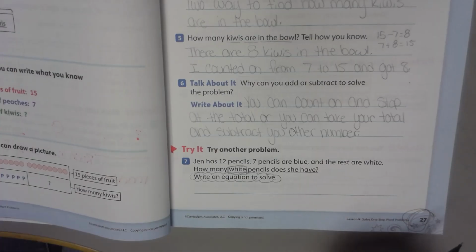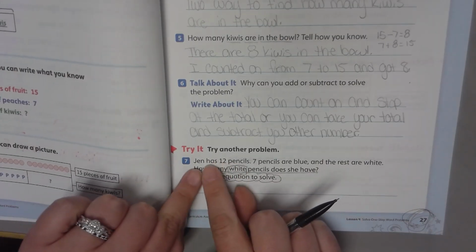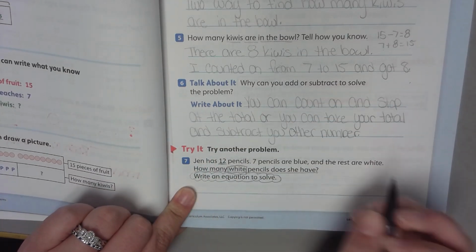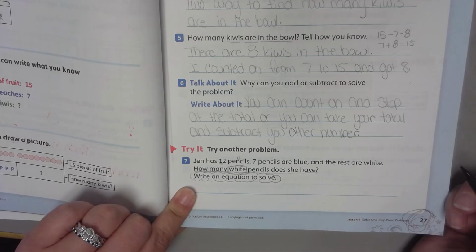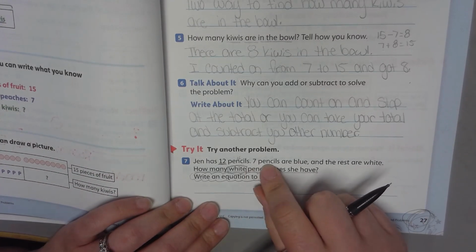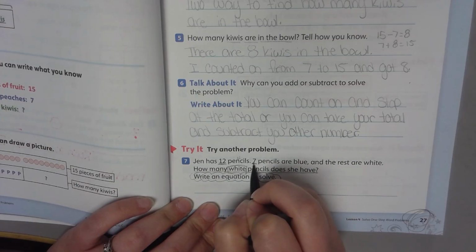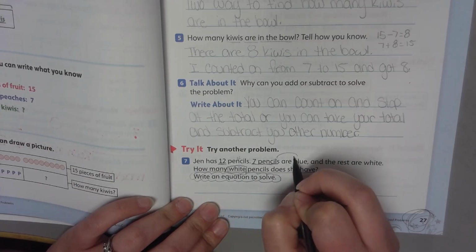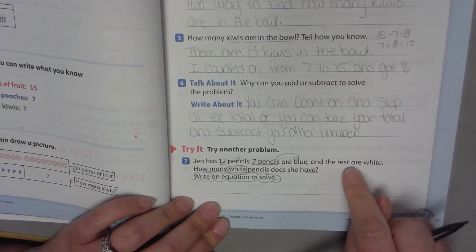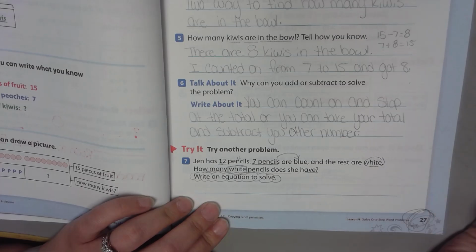So let's take it sentence, so capital to period, sentence by sentence. Jen has 12 pencils. So we know important number 12, and we're talking about pencils, okay? She's got a whole bag of 12 pencils. 7 pencils are blue. Important number, 7 pencils, and they are this beautiful blue color. And the rest are white. Here's my other super important word, white.